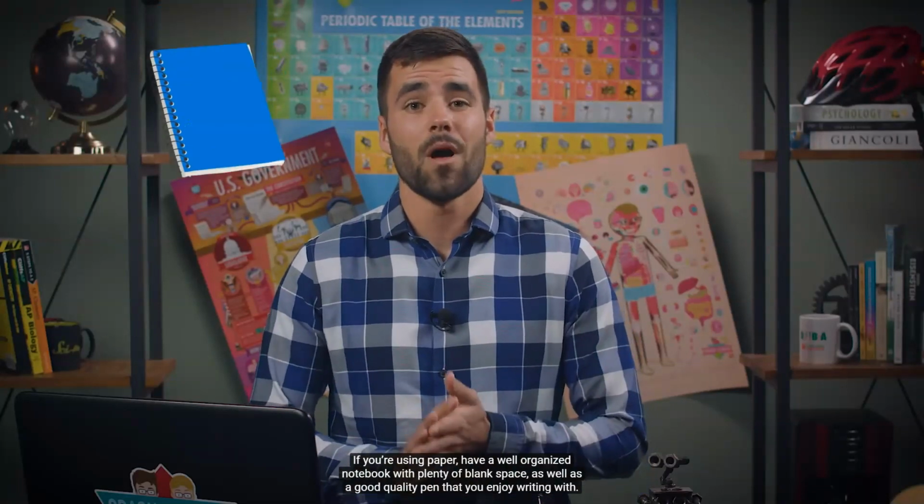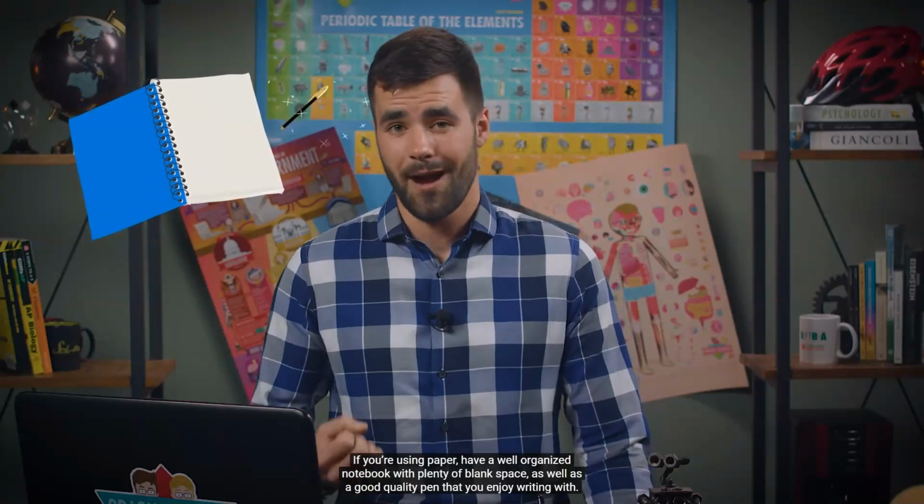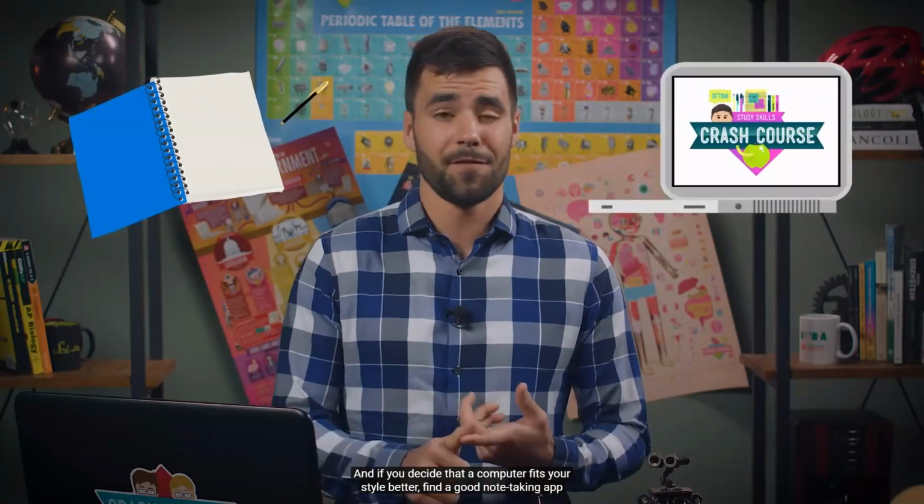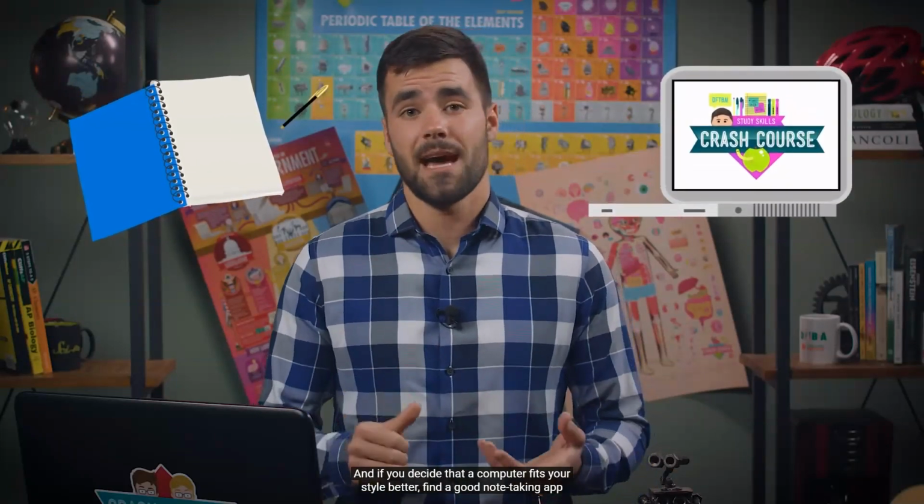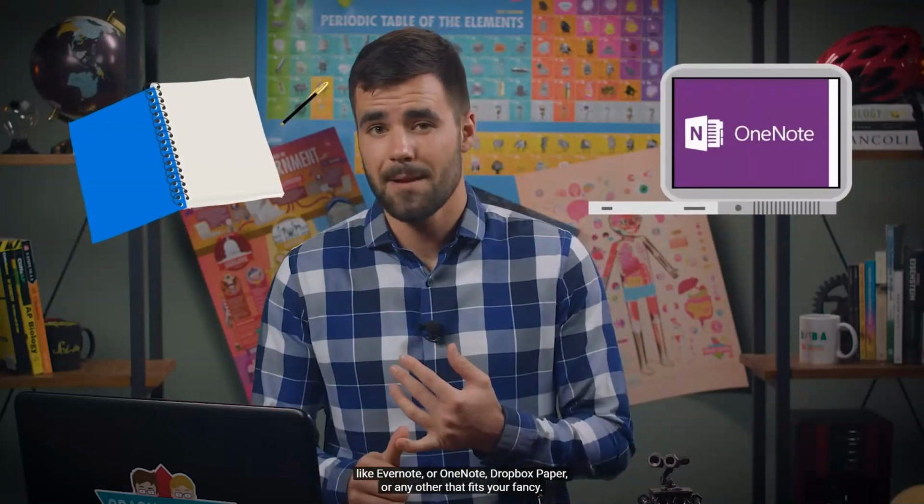Regardless of what tool you decide to choose though, make sure you come into class well prepared. If you're using paper, have a well-organized notebook with plenty of blank space, as well as a good quality pen that you enjoy writing with. And if you decide that a computer fits your style better, find a good note-taking app like Evernote or OneNote, Dropbox Paper, or any other that fits your fancy. You should also close out of any apps or websites that aren't relevant to the lecture.